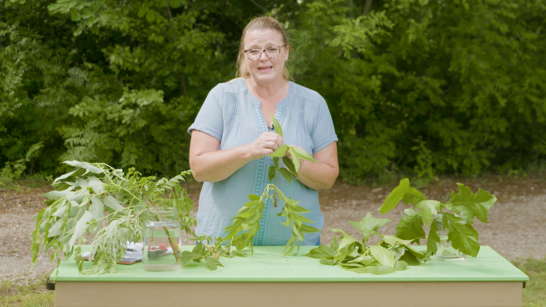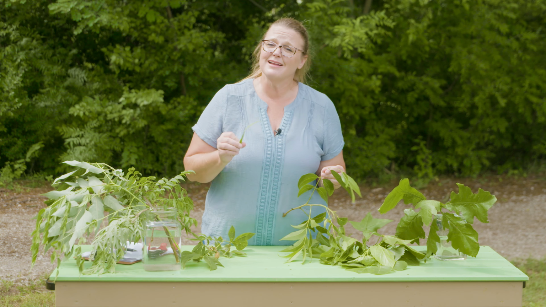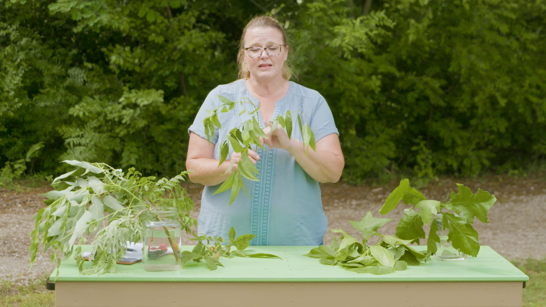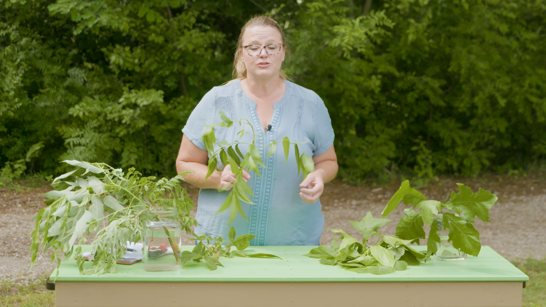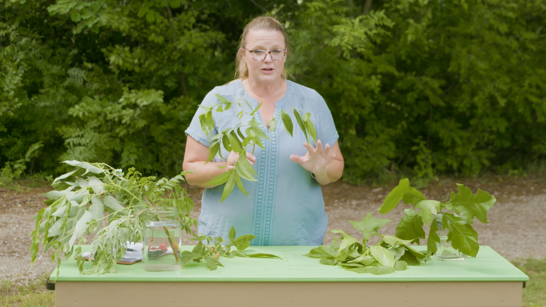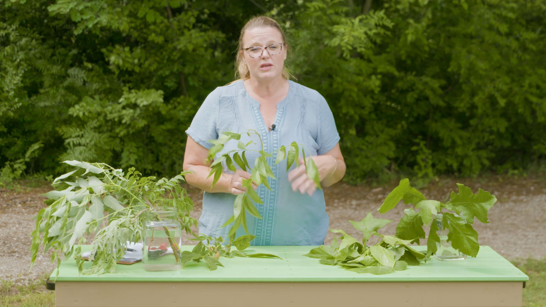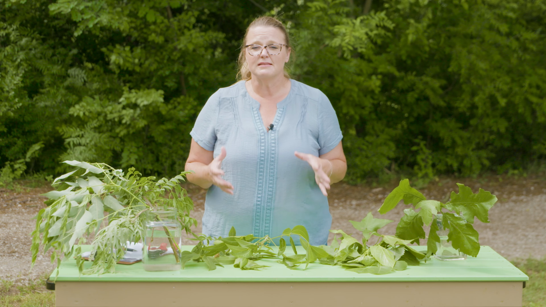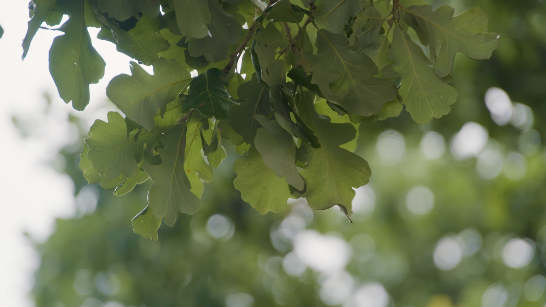If we were to just bring in a picture of a leaflet, that's not going to be very helpful to us. So the more you can bring in to really elaborate and show us the true structure of that leaf so that we can get a full picture of what it is that we're dealing with, will help us not only be able to identify that plant, but possibly even diseases or pests that might be specific to that plant.